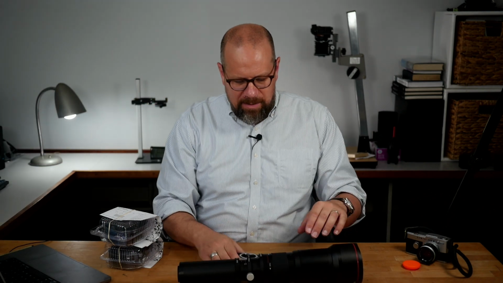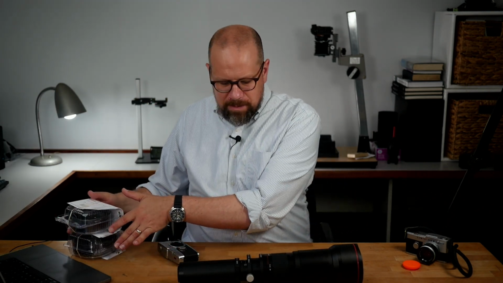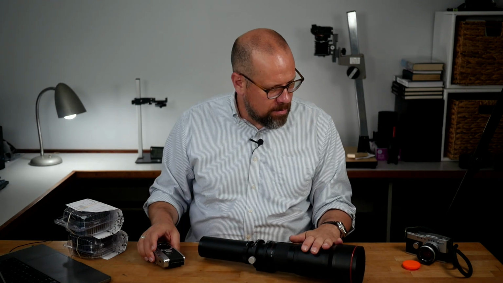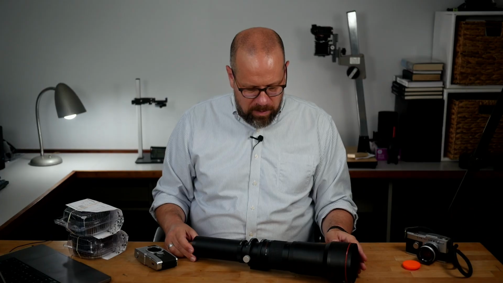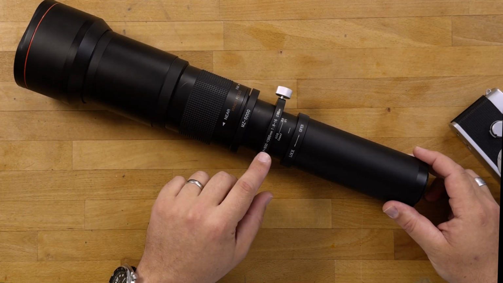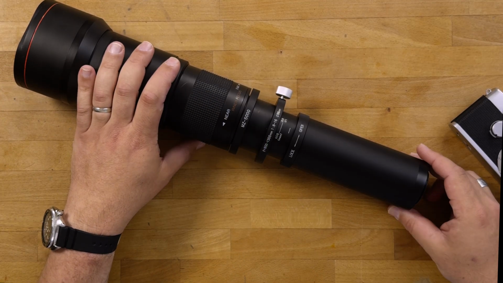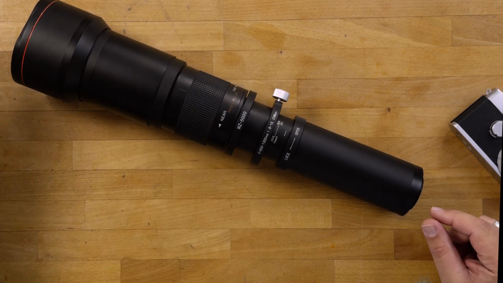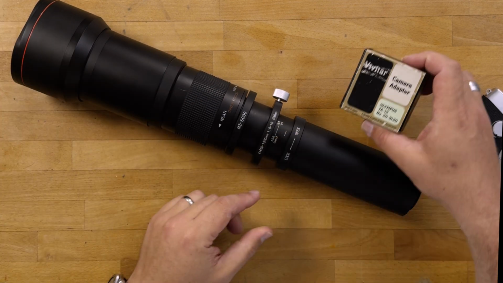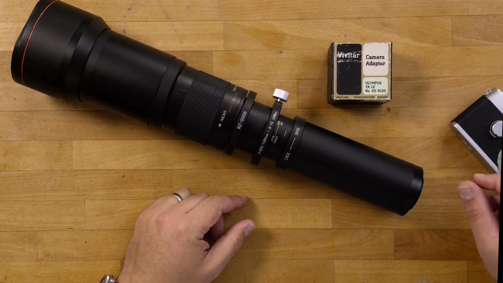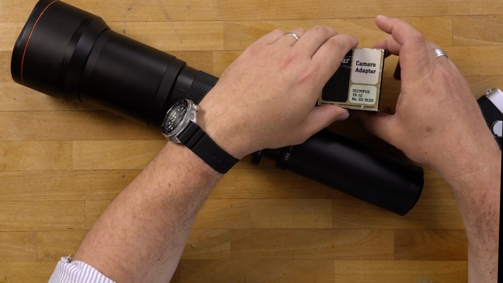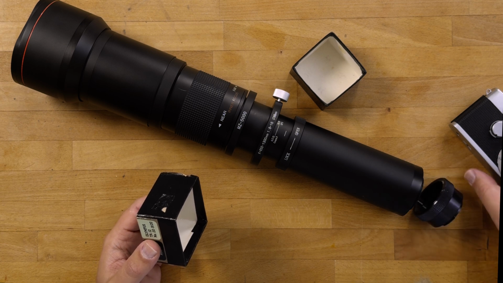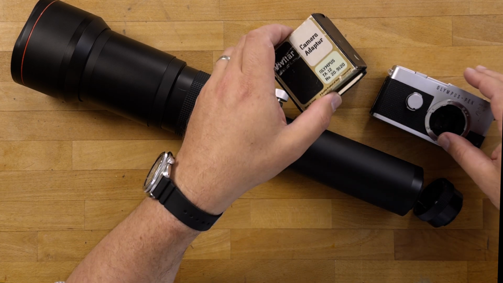So here is the lens I got. This is not an expensive or fancy lens, but I figured it would be good enough for my purposes. The cool thing about this, it's a 650 to 1300 millimeter lens, and it has a T-mount, which is a telescope mount, which you can get different adapters for. And as it turned out, there's an adapter available, the Olympus TA12, to connect this lens to the Pen-F.